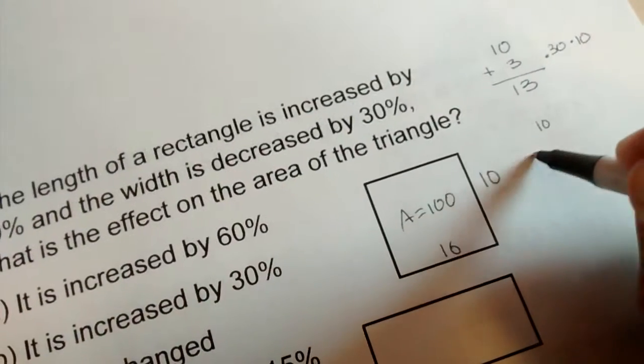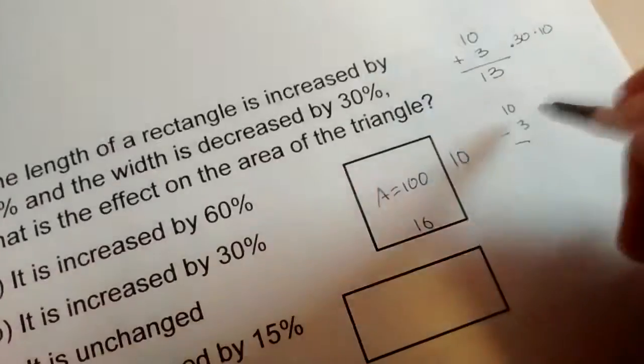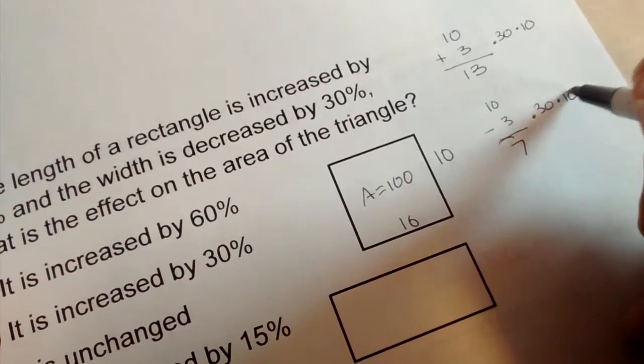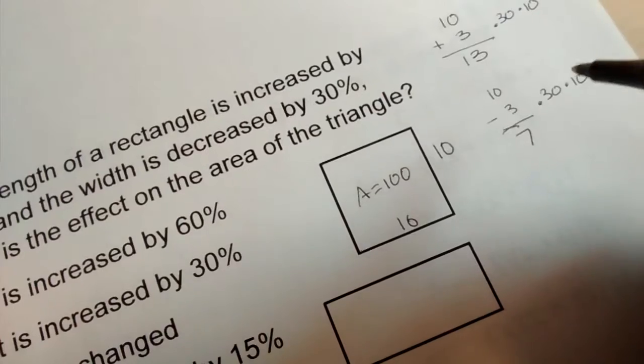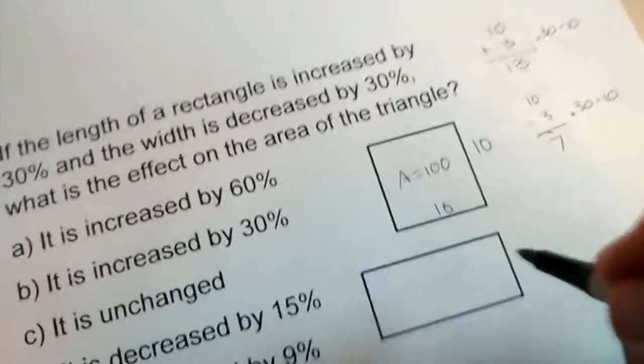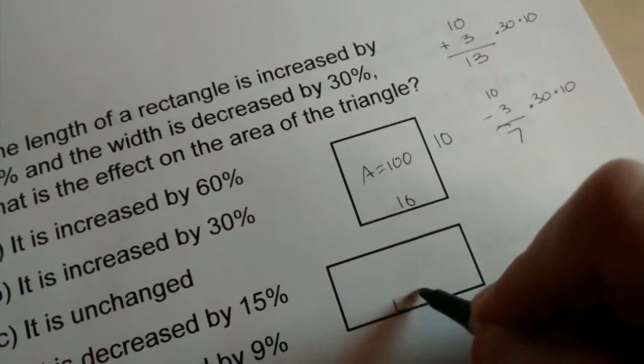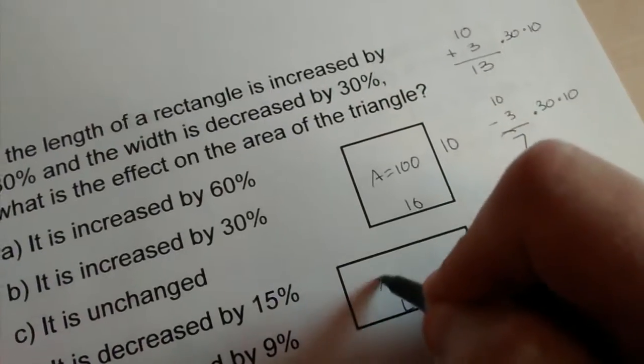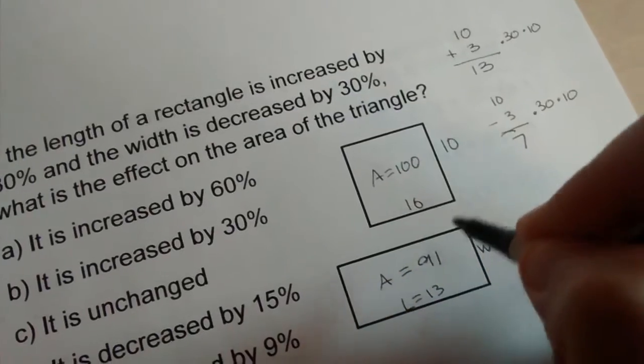And then for the width, same idea, but this time I am subtracting instead of adding. So there I'm going to have 7, so that my new rectangle will have length 13 and width 7, and if you multiply those together you're going to get an area of 91.